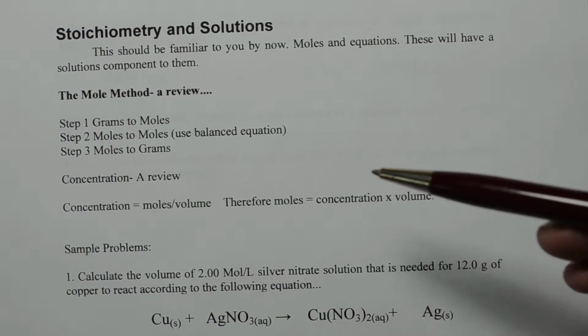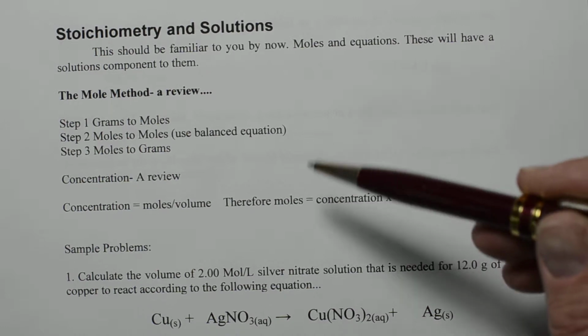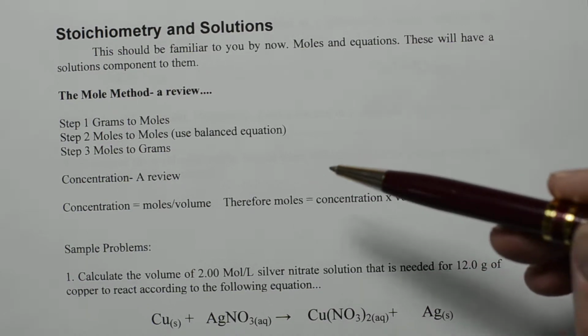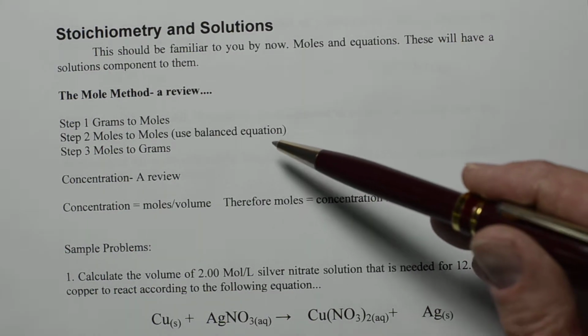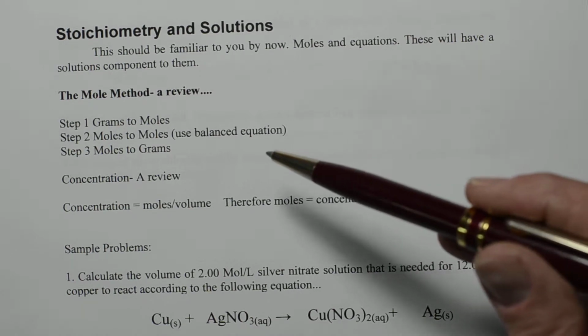And the mole method, I tried to get you to memorize a pattern. The pattern is grams to moles, moles to moles, moles to grams. Hopefully you remember that. Grams to moles, that we know how to do. Moles to moles, that's where you use your balanced equation to convert from one to another. And then moles to grams.